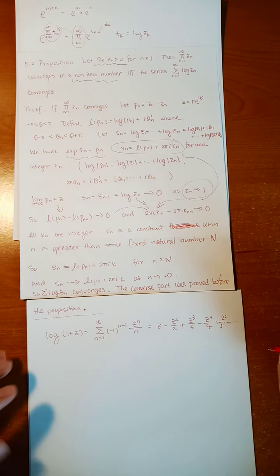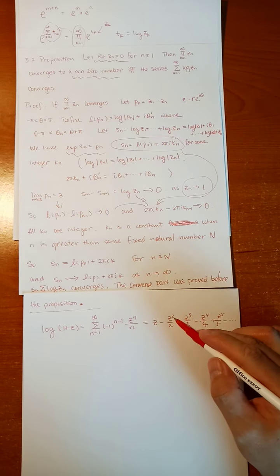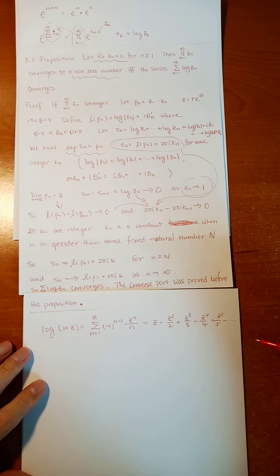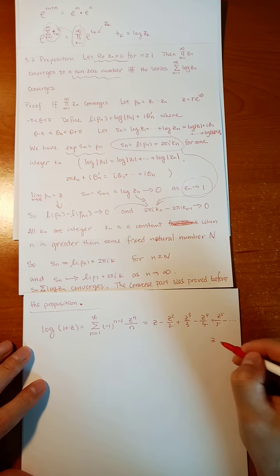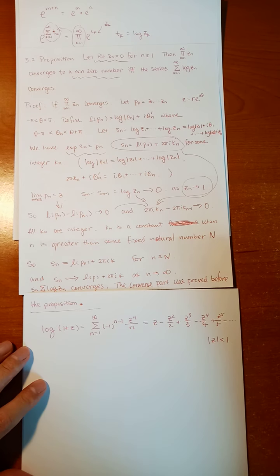Remember that it's an alternating series, and denominators are always the exponent of the numerator. So this is a Taylor expansion around 0, and the radius of convergence is 1.